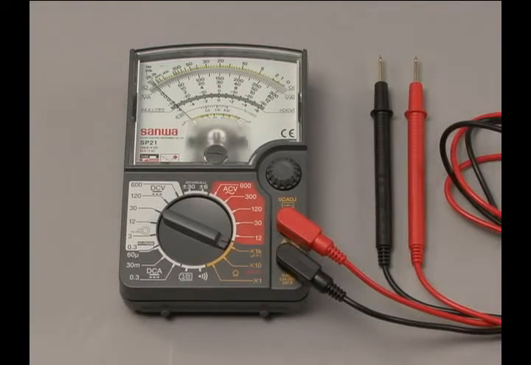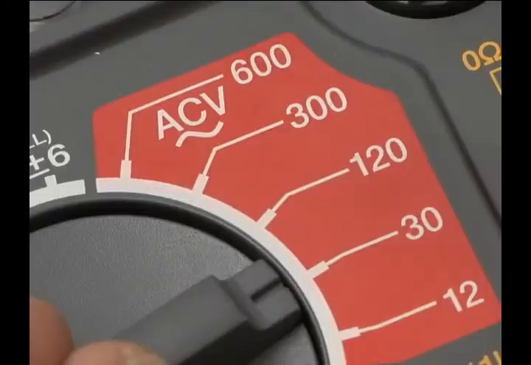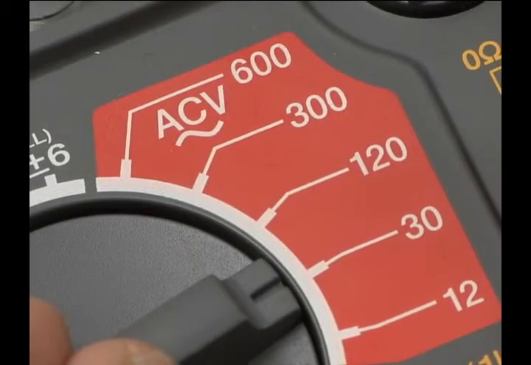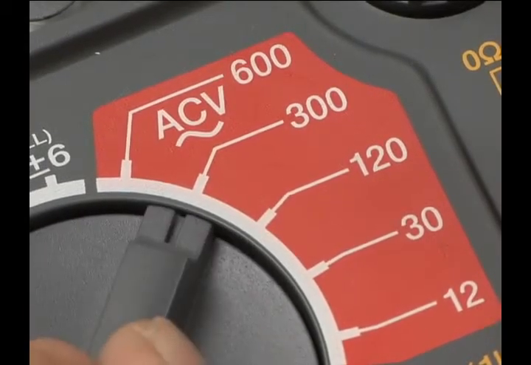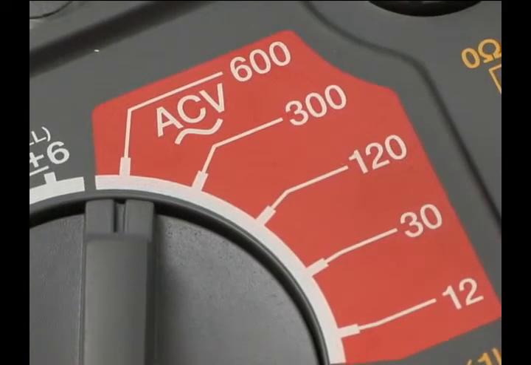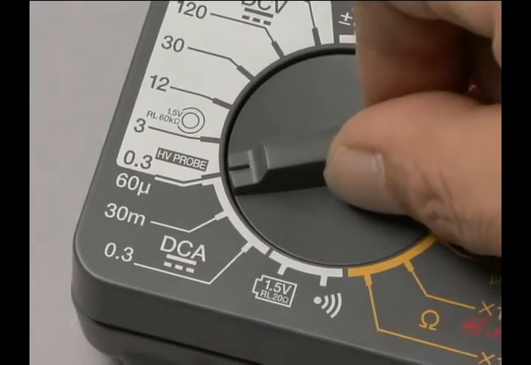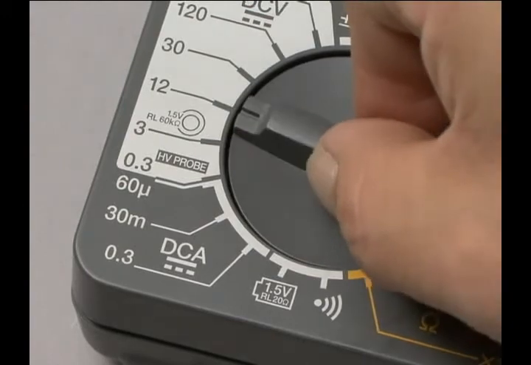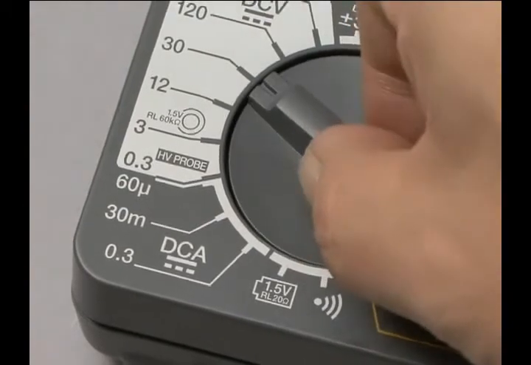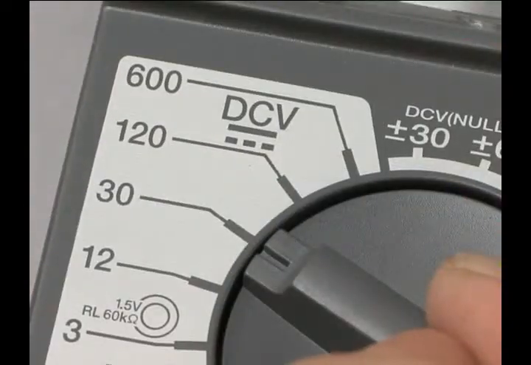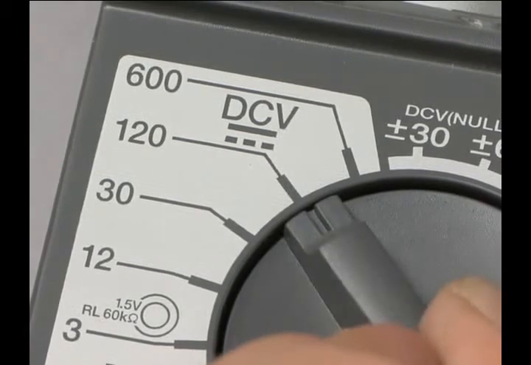A tester is used to locate defects by measuring the voltage of electrical equipment. To measure alternating current voltage, set the rotary switch to ACV, and to measure direct current voltage, set it to DCV. If the voltage range to be measured is not known in advance, set the rotary switch to the highest value in the measurement range.